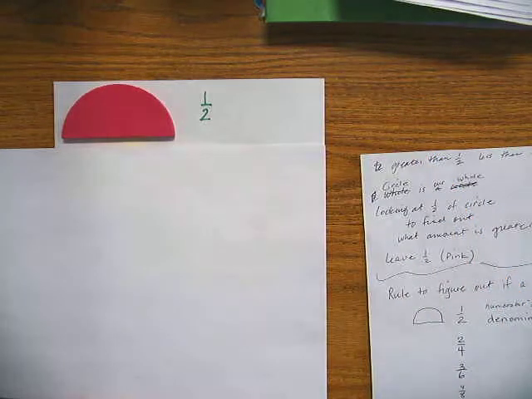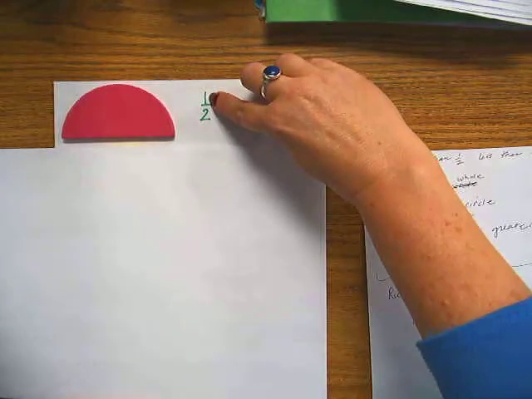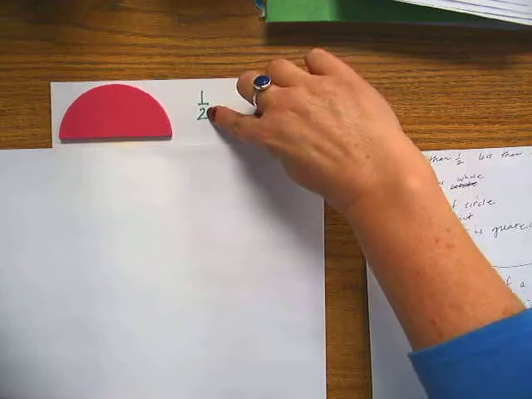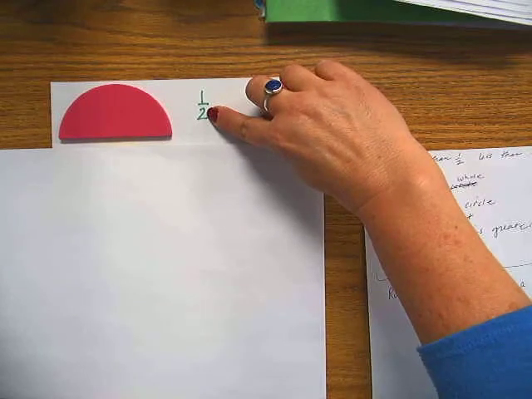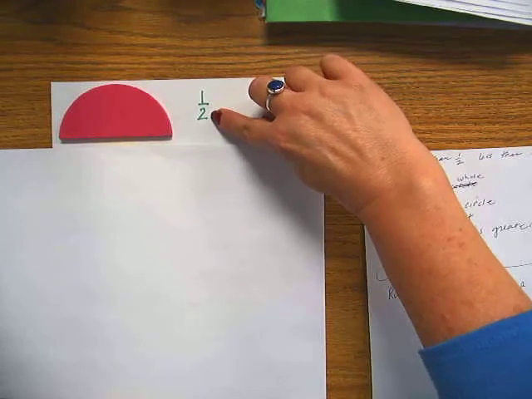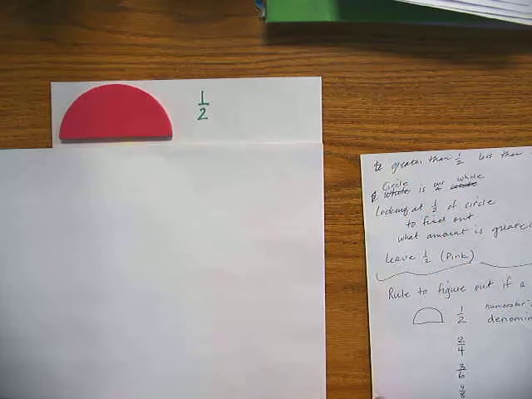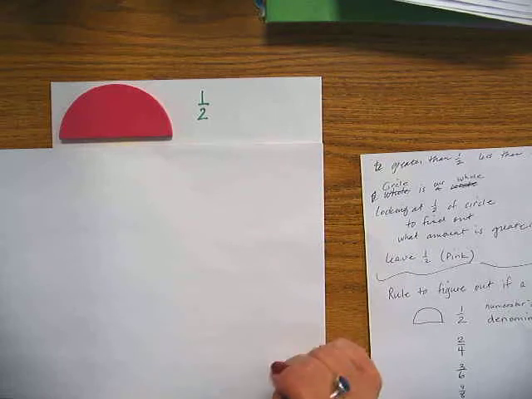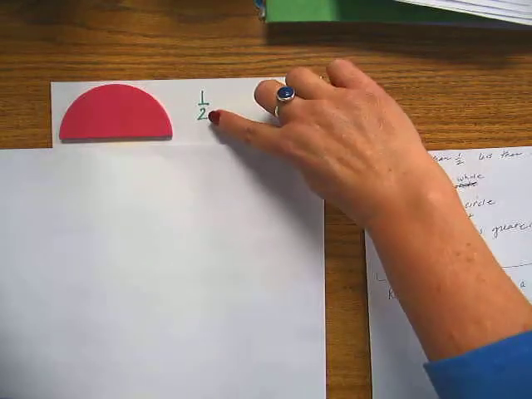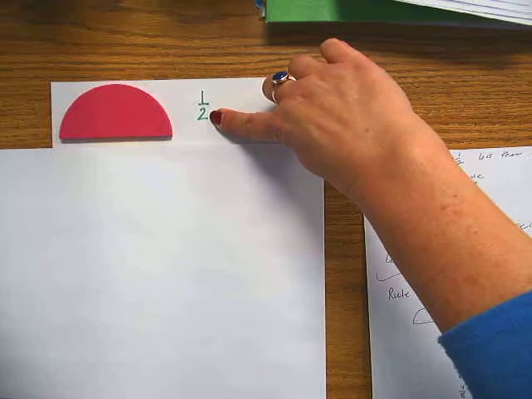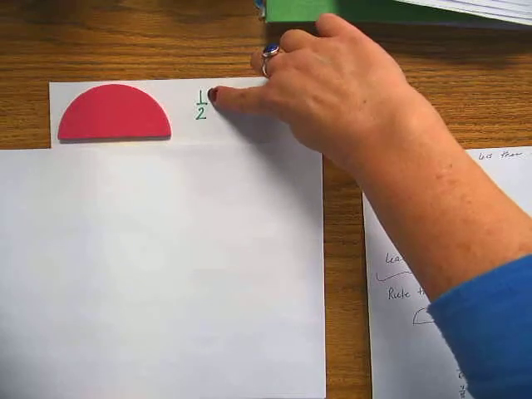If we see that the numerator, the top number, is half of the denominator, the bottom number, then it's equal to 1/2, which is easy to see on this fraction. The other way to look at it is, is the denominator twice or 2 times what the numerator is?